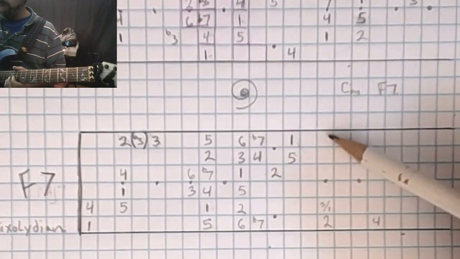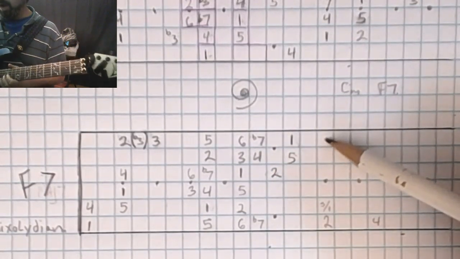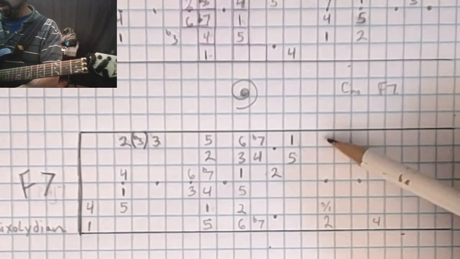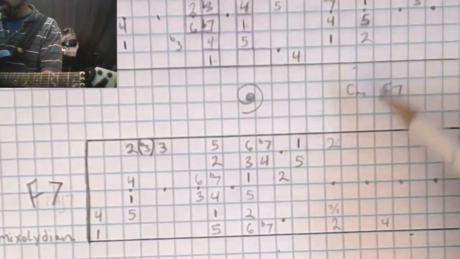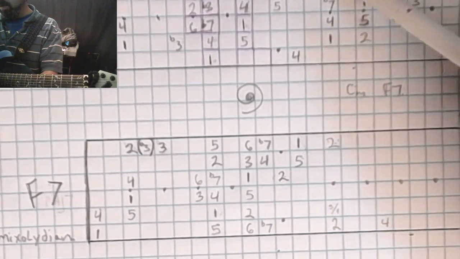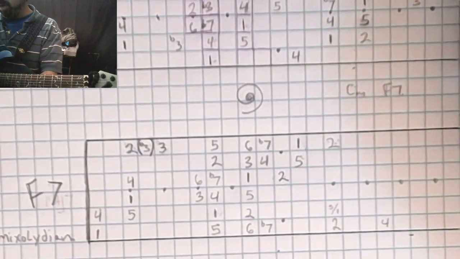Now we slide up. However, that is the in the pocket note for the next note in our scale. So that would be here, the 5, and as you can see, the 2 becomes the G note, becomes a 5 once the F becomes the C.